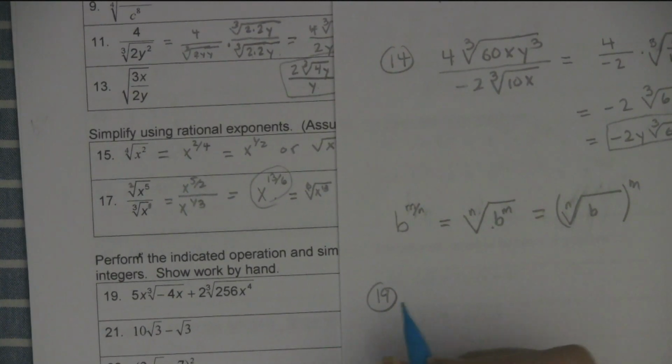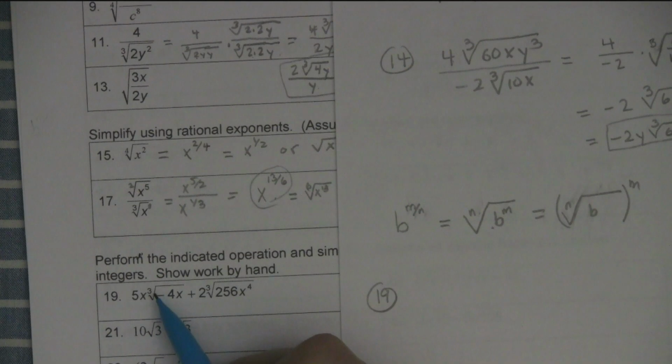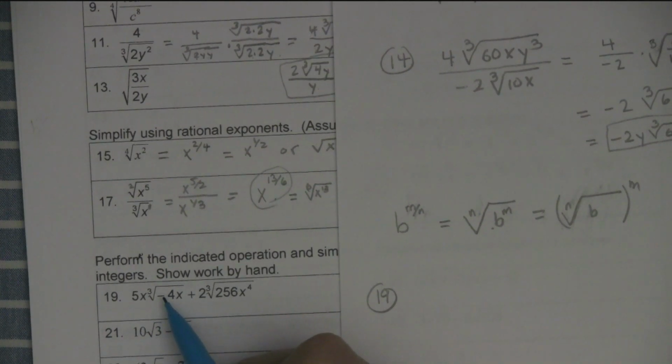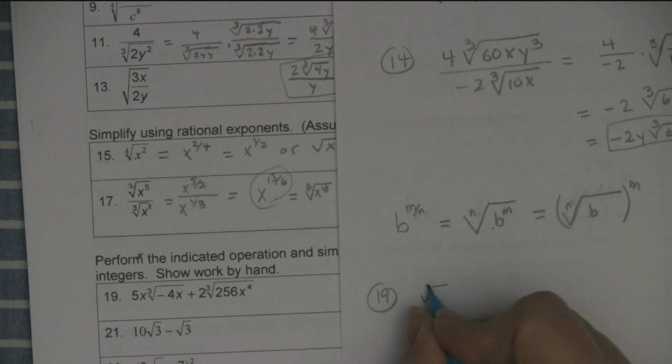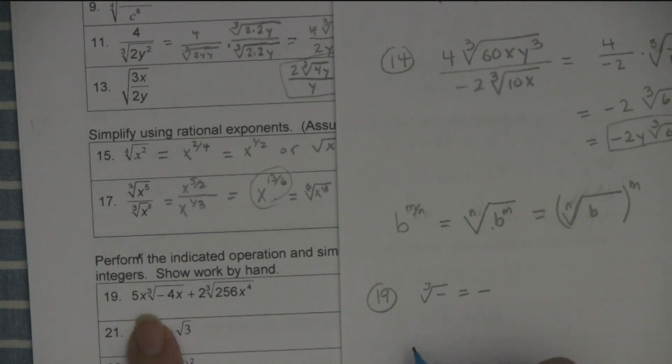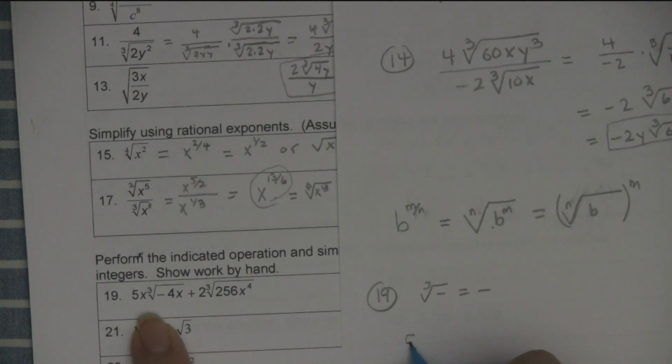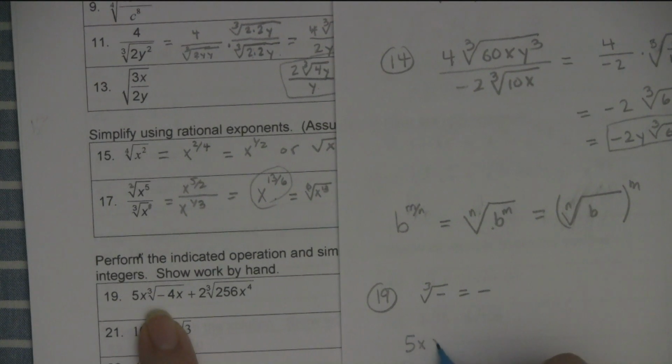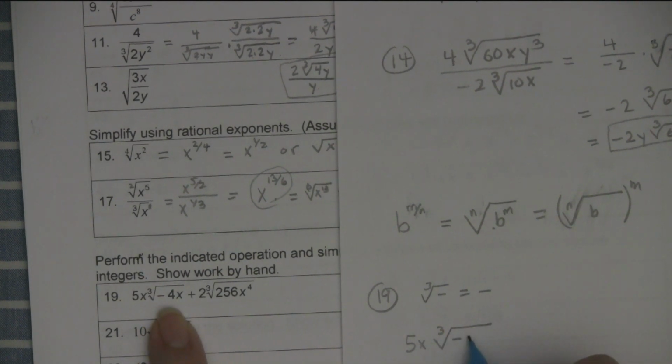Okay, so it's a cube root. If it wasn't a cube root, then you can't have a square root of a negative, but it's a cube root, and I know that the cube root of a negative is equal to a negative. So when I start looking at this, I have 5x, and then I have the cube root of negative, which I know is a negative, and 4 is 2 times 2 times x.